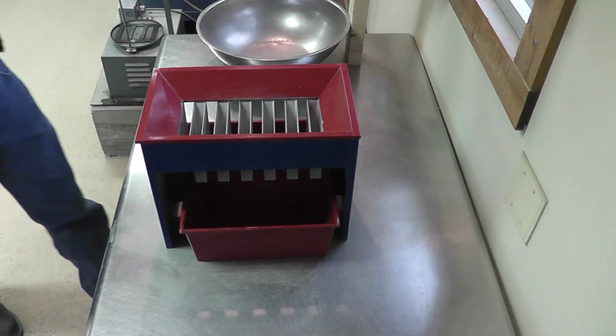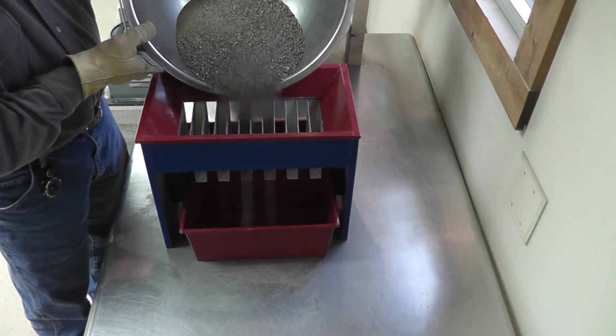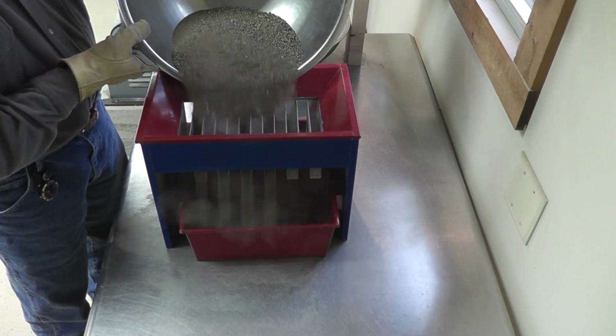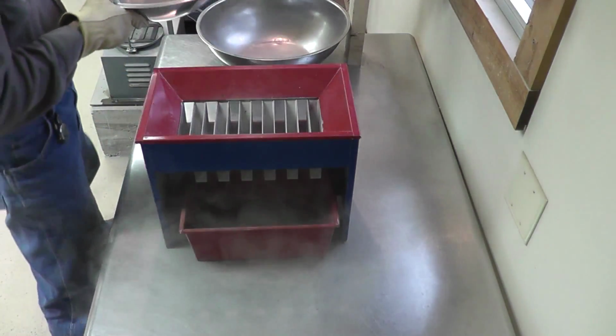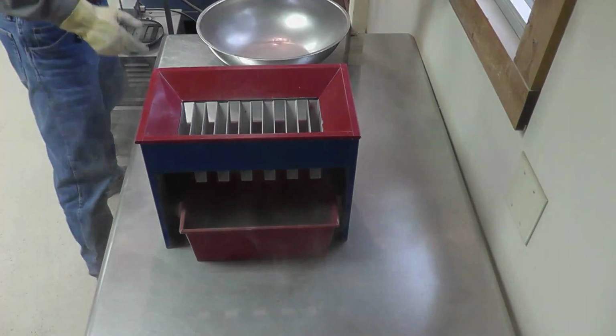Sometimes a significant amount of fines may be lost in the splitting process if the sample is extremely dry and the action of pouring the sample through the splitter chutes creates a large dust cloud, suspending the fines in the air above the splitter.